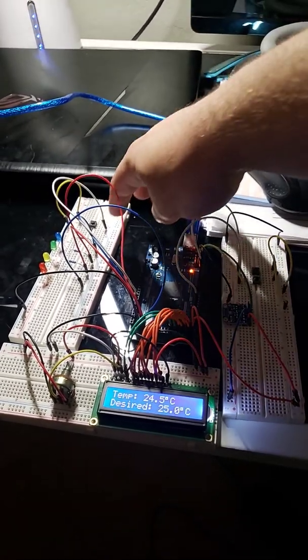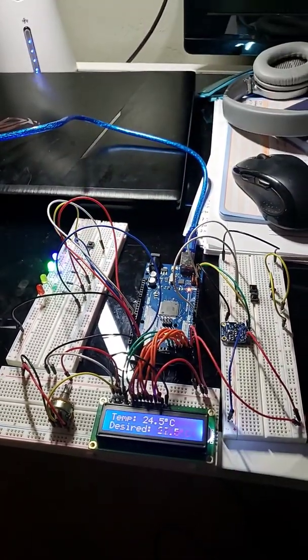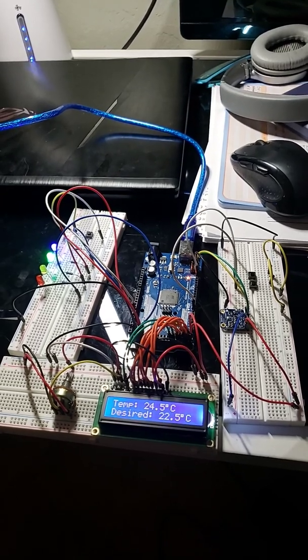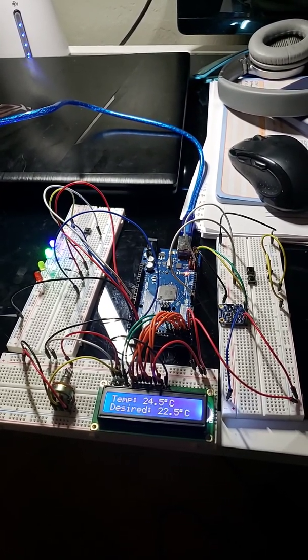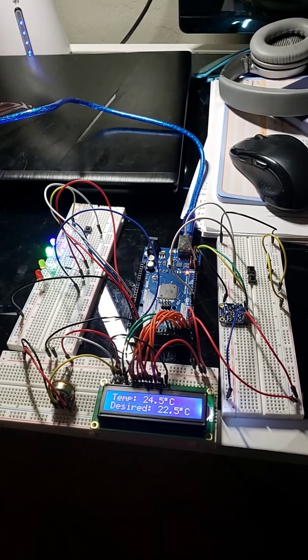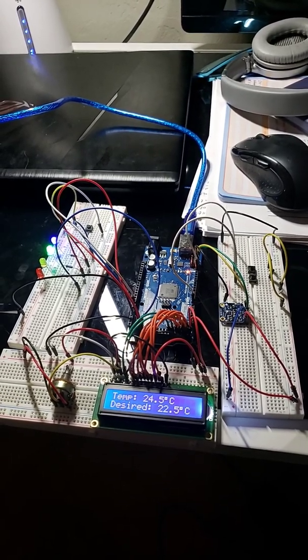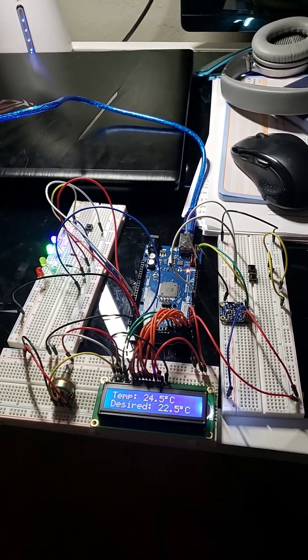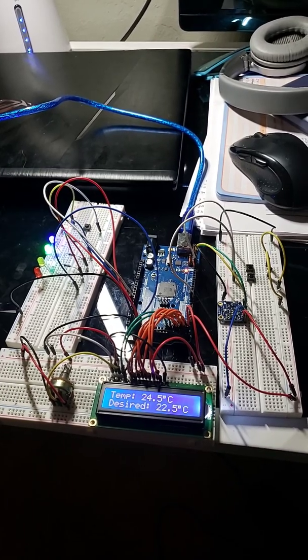I'm going to go ahead and begin that step response. As you can see, the LCD shows that it drops the temperature to 22.5 degrees Celsius. Our error is now about 2 degrees Celsius, and you can see that because we are greater than that 1.25 degree threshold, we've turned on the second green LED.